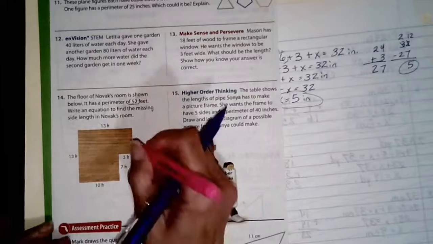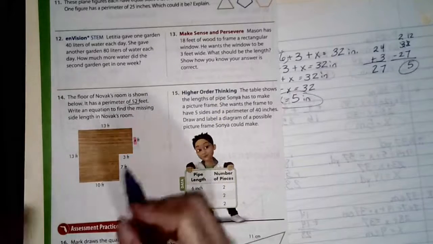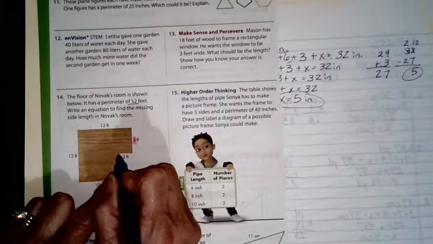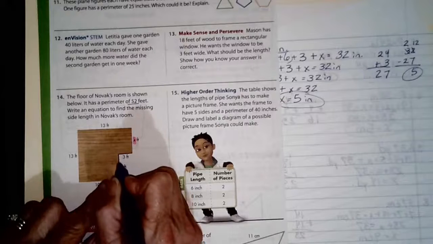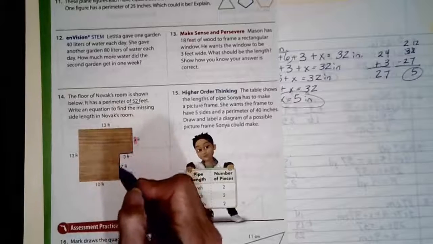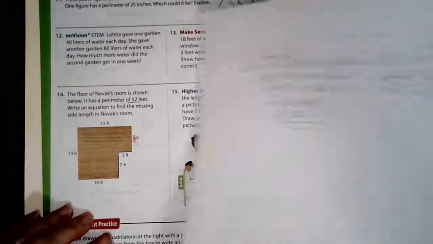Well, here's my x. That's my missing side length. Notice they have two numbers here. Remember, this 3 is this length here, and that 7 is this length here. And when we are doing our perimeter, we're adding all of these numbers all the way around. So, let's go back to our piece of paper.